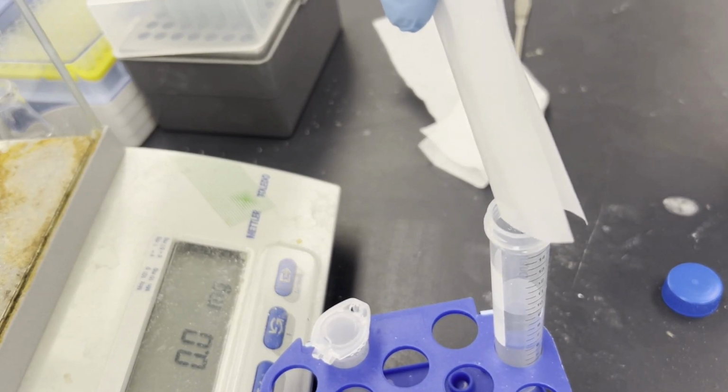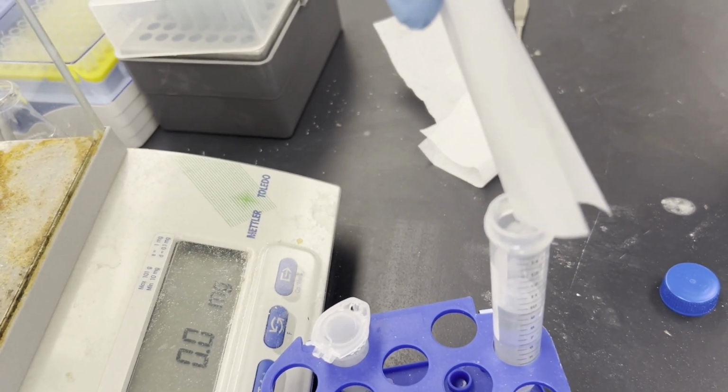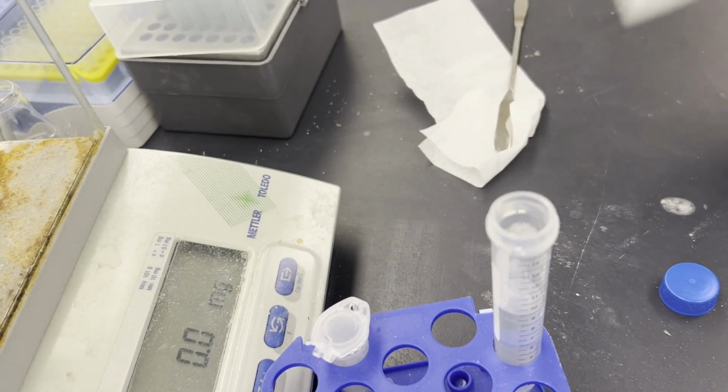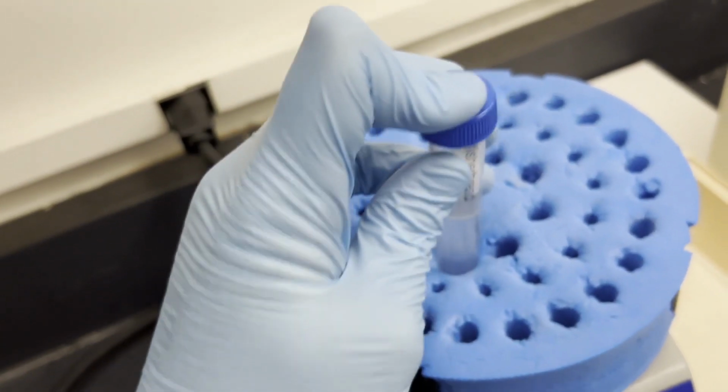Weigh out your amino acid and add it to the vial. Don't worry about camera angles when you're adding your amino acid, just be sure all the weighed analyte makes it in. Make sure to mix it well, just as with the sodium bicarbonate.